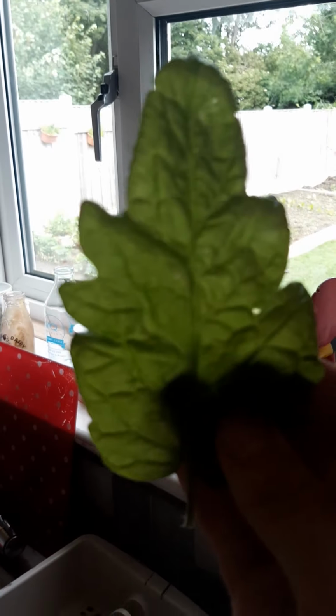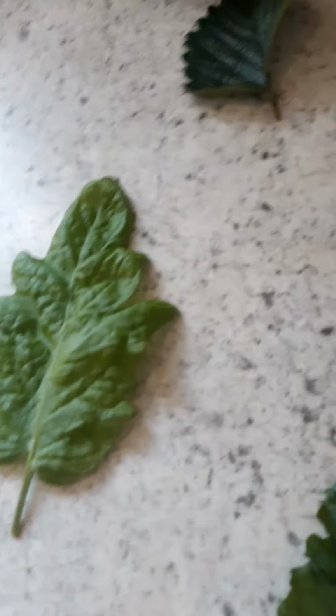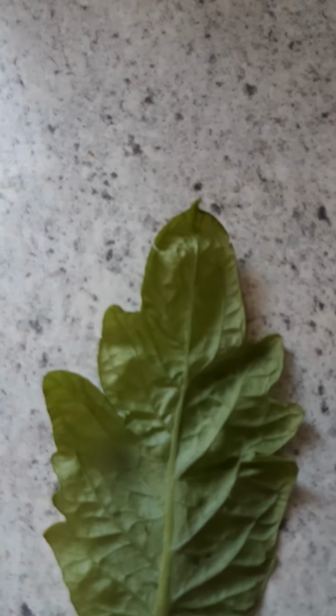I think more light can probably go through this. If I hold it up, can you see the light shining through? Remember, that's important because they must have light to make their own food. If you turn it around, again underneath, it's not as waxy.